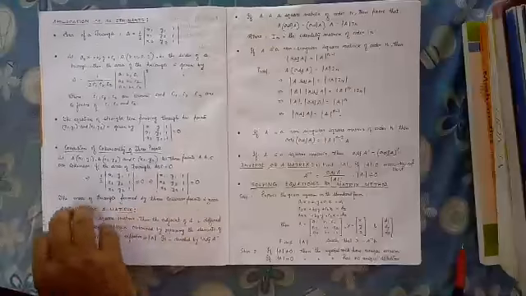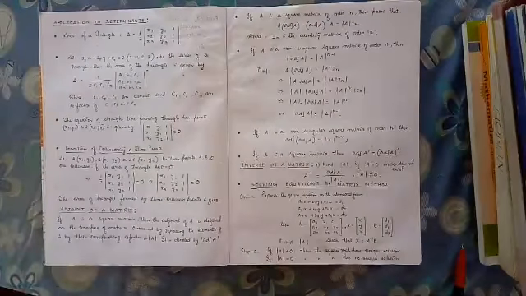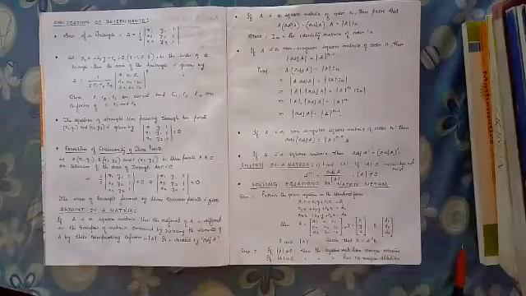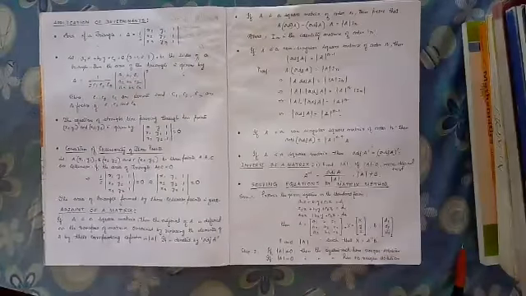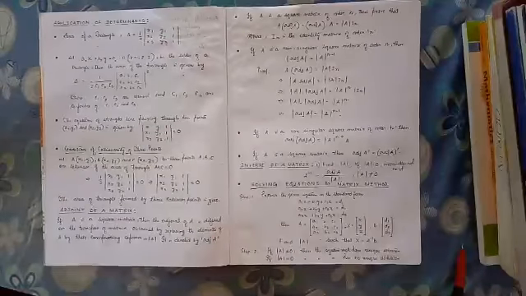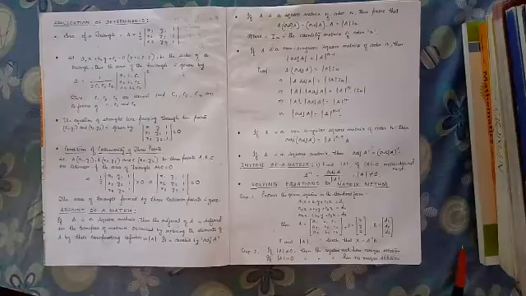Now applications of determinants, where we are going to apply determinants. It has so many applications, like the area of a triangle. The vertices of the triangle are x1, y1, x2, y2, x3, y3.